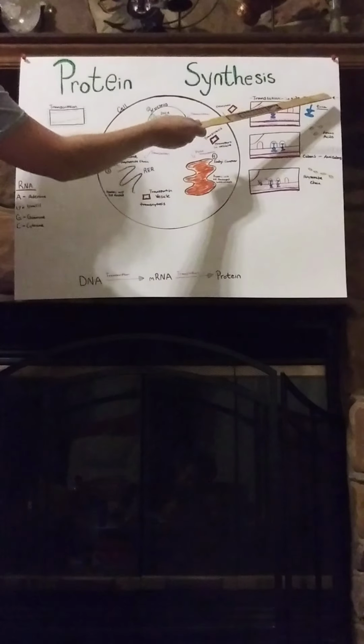So, that is over here. We have different aspects that are going to go into the translation. So, we have our little tRNA, we have amino acids, codons that will become anticodons, and a polypeptide chain.